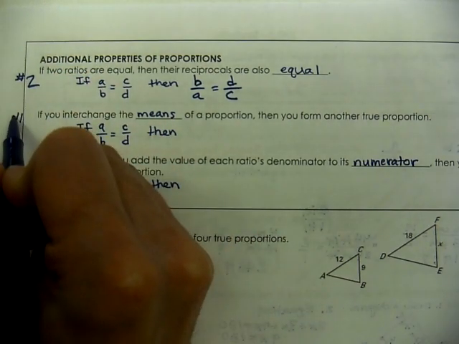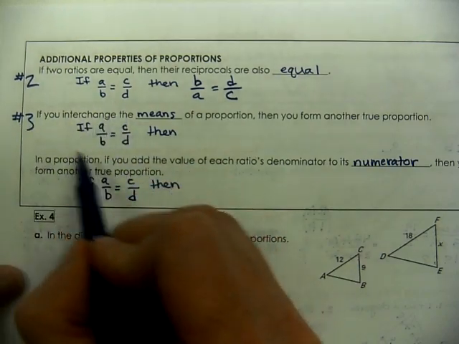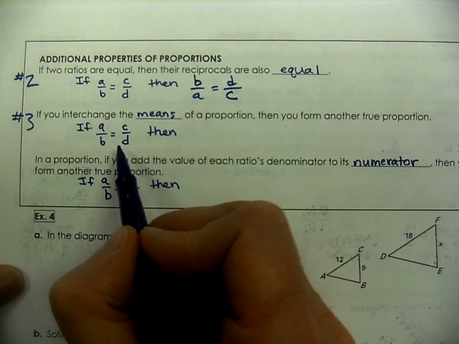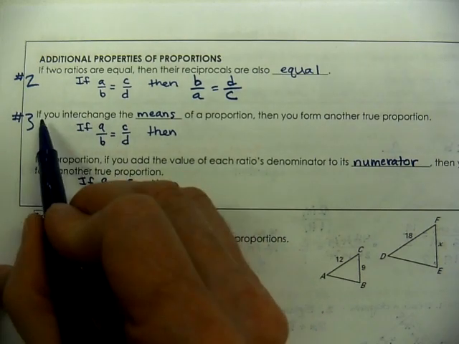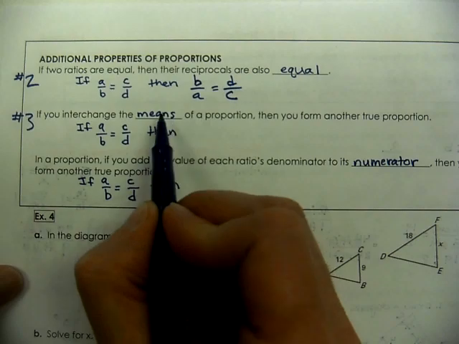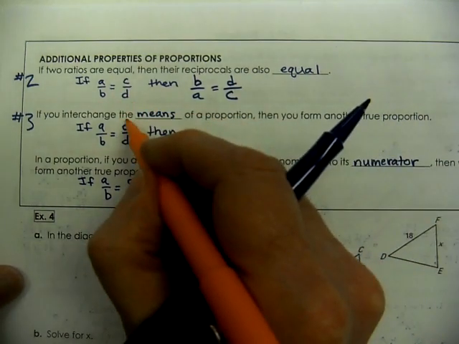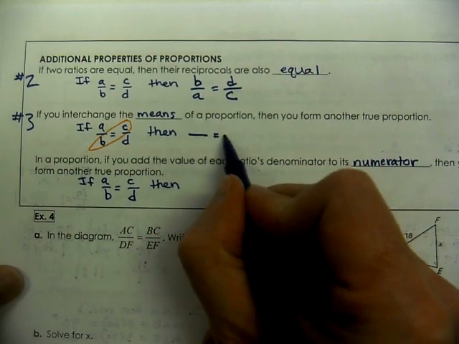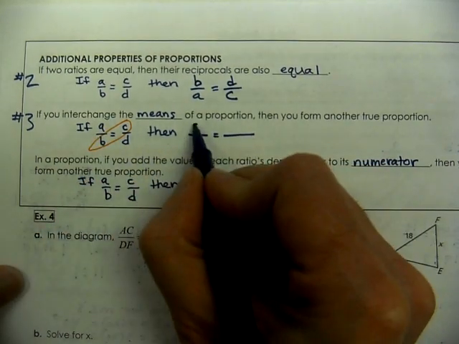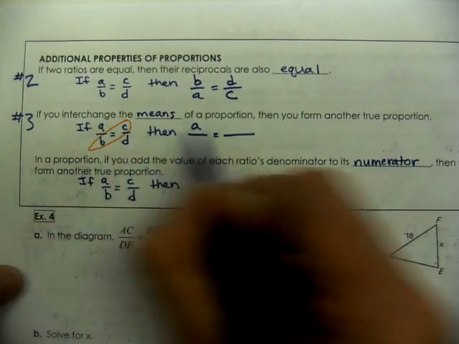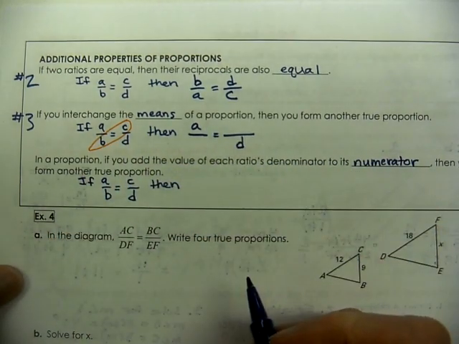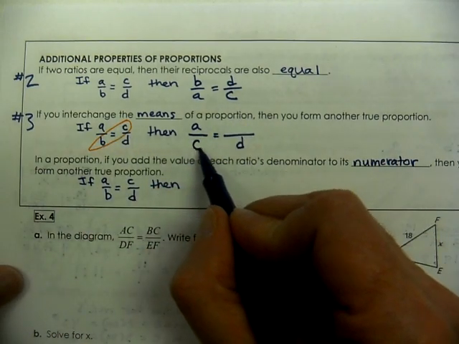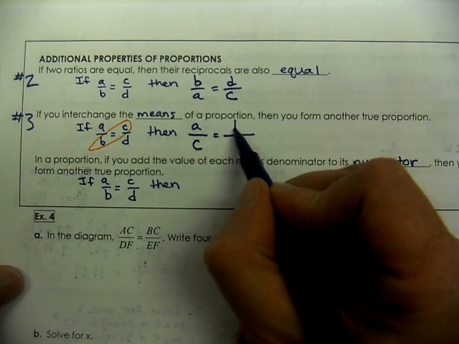Here's a third pattern, right? So number 3. Once again, we're starting off with the basic A over B equals C over D, A, B, C, D. This time we're going to interchange the means. Remember, the means are in the middle, so we're going to take the B and the C and exchange their places. So if you set up your proportion, the A is still on that top left, the D is still on the bottom right. We're going to take the B and the C and swap their places. So let's put the C under the A and the B over the D.